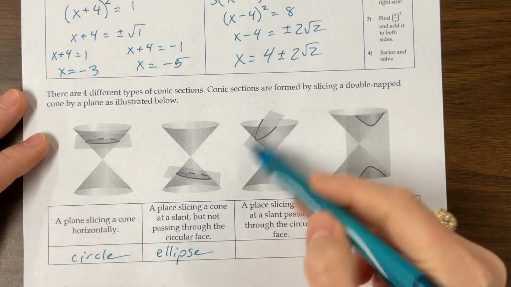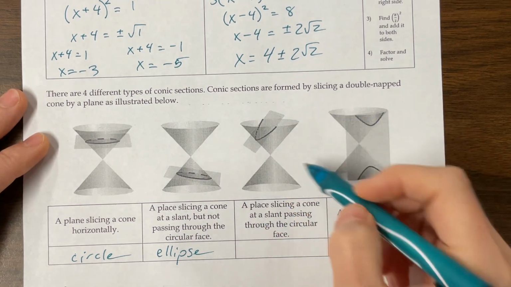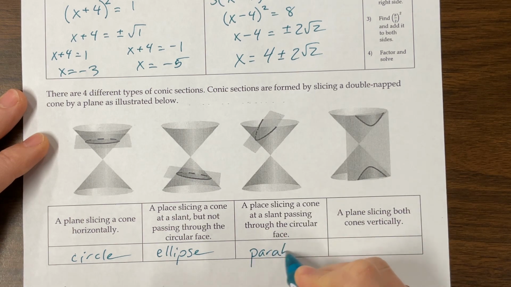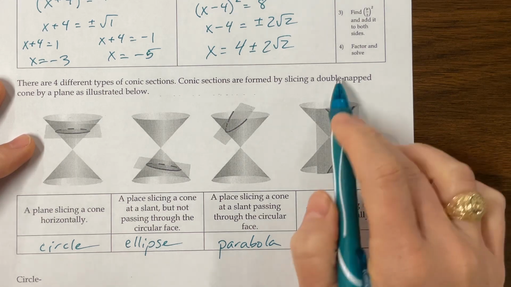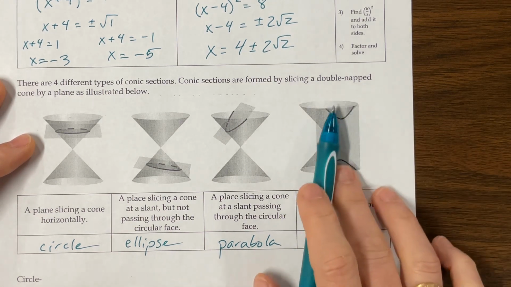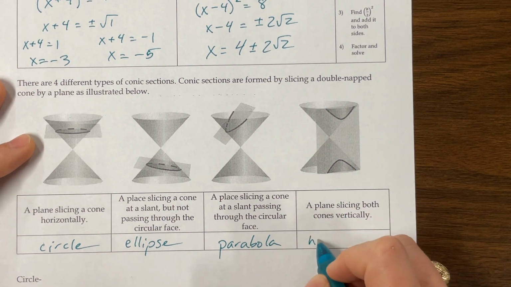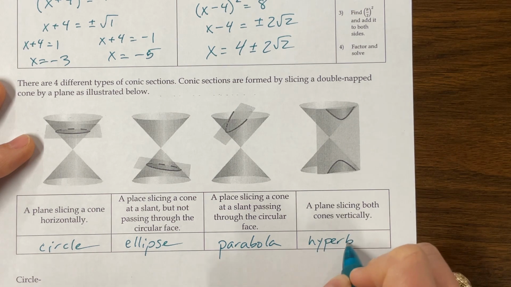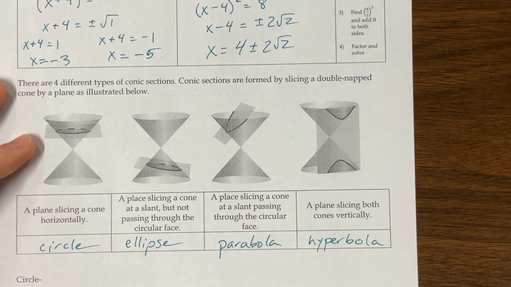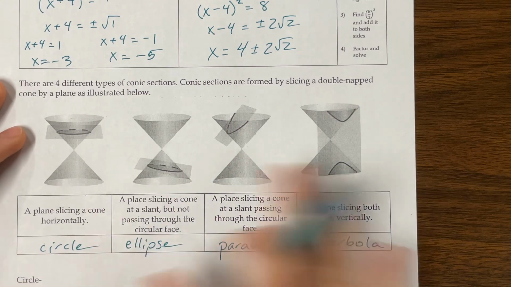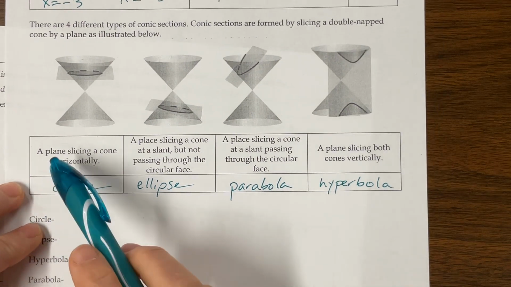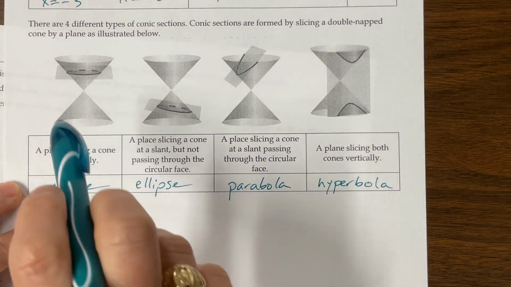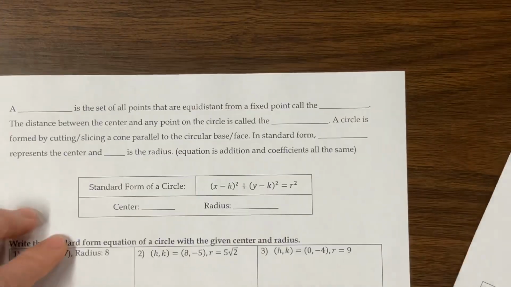If it's slanted here and it doesn't go through, then this gives us a parabola, which is actually the 4th thing we will study. And the 3rd thing we will study is when you slice it in such a way that it's perpendicular to the base. This is a hyperbola, and let's see if I know how to spell. And there we go. Okay, so today we're looking at circles, and we will study the other 3 as we go. Each conic section can be defined by how you slice a cone and also in terms of distance.